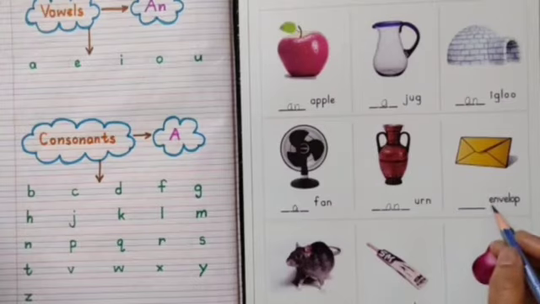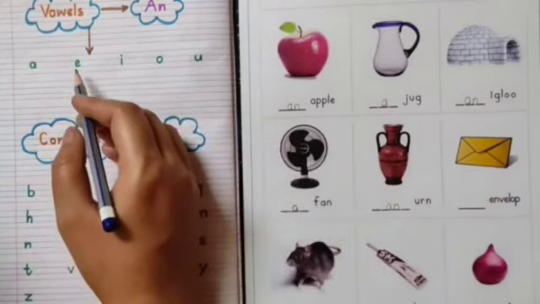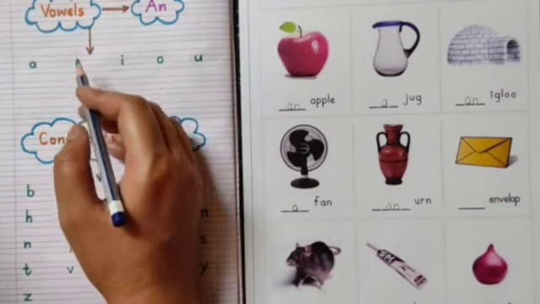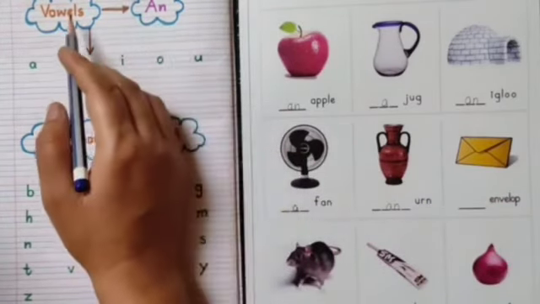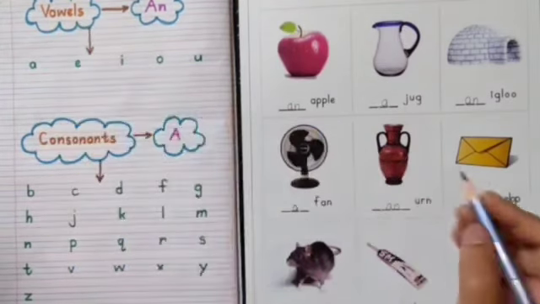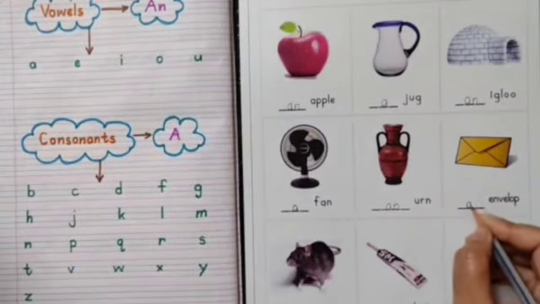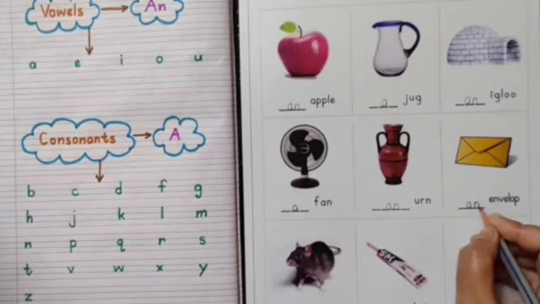Let's find where is E. Yes, E is a vowel, and a and an is a very good friend of vowel. So we will write here an envelope.